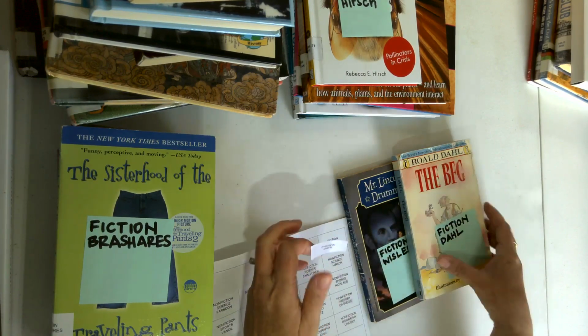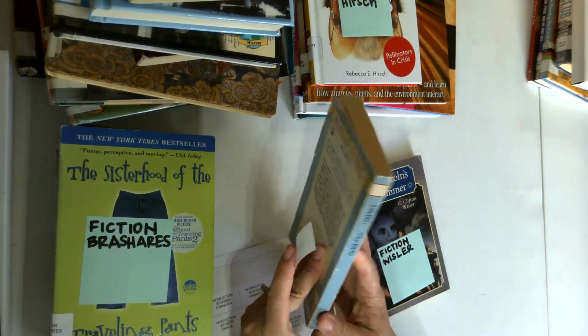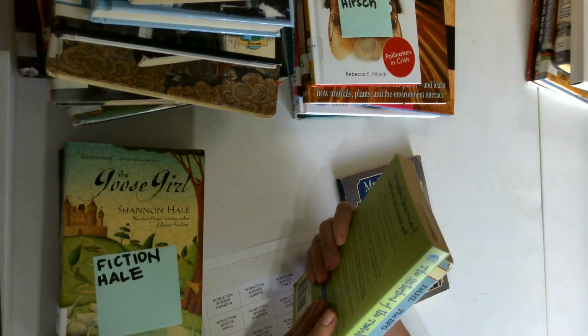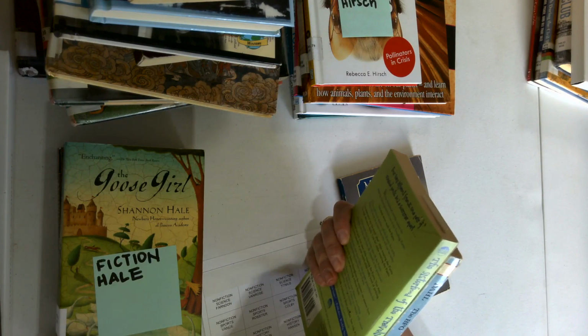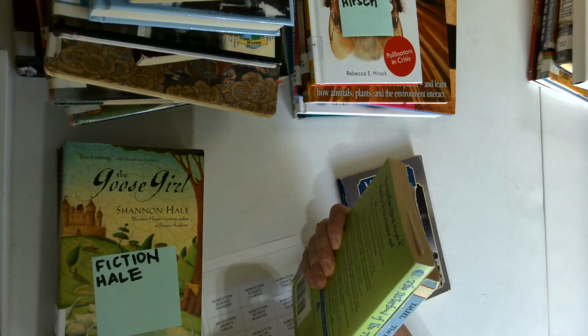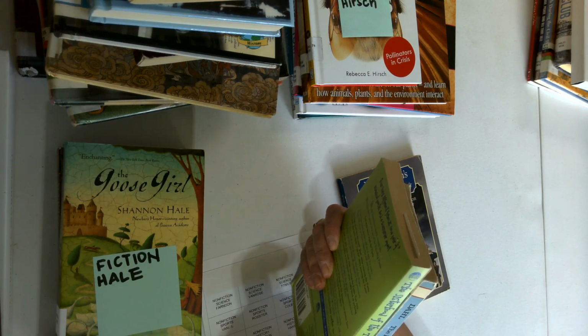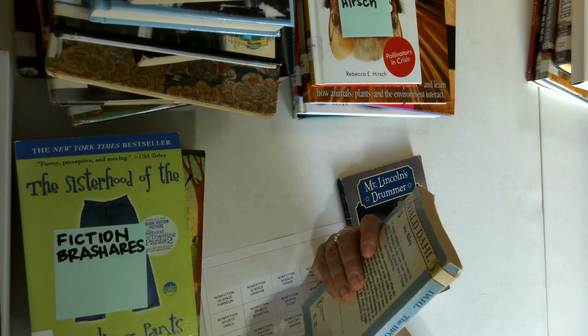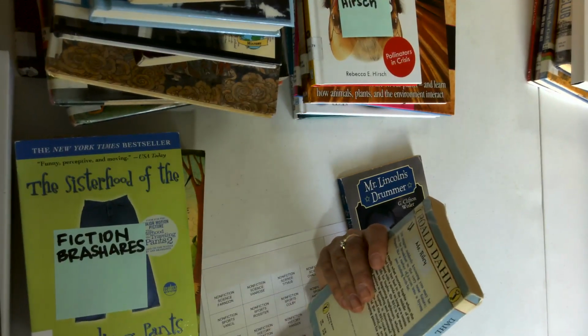Now I've got Roald Dahl right here. I also could take my books, and if I want them to be perfectly lined up, then I could take the book next to it and line it up just so, and pull this one away and wrap it around.